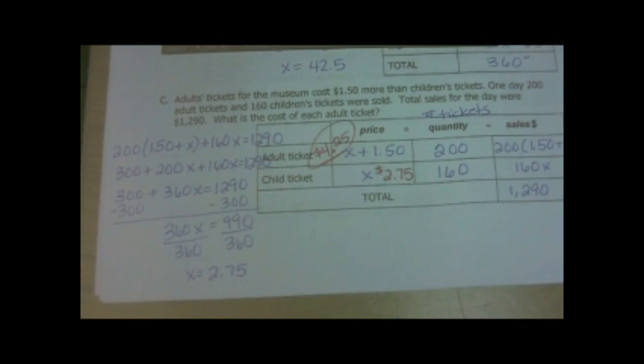Those are some cheap tickets. What? For a museum? For a museum? Yeah. We did it.